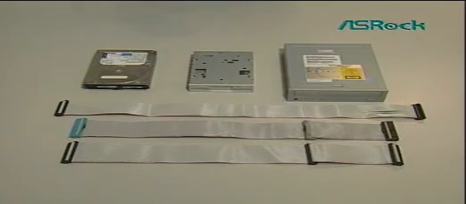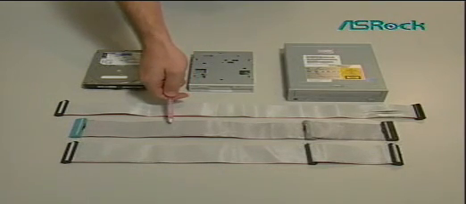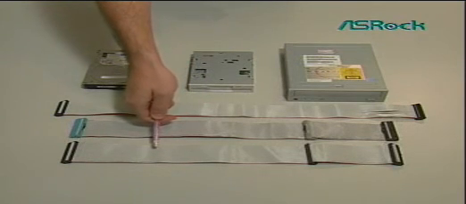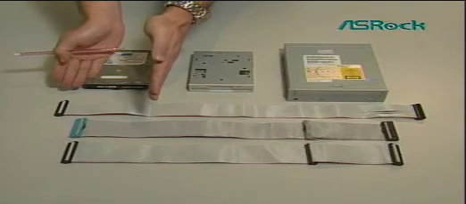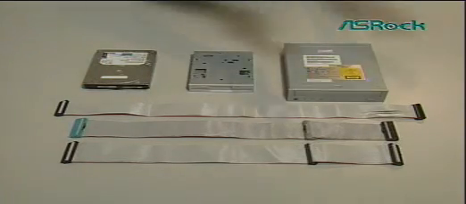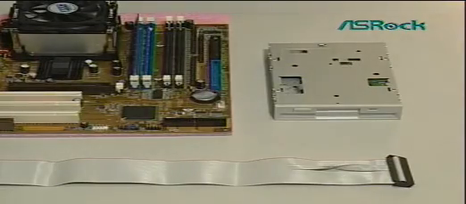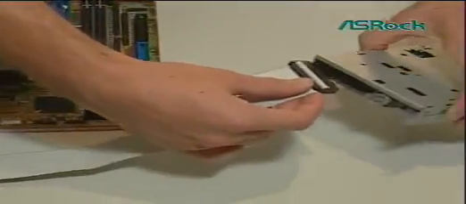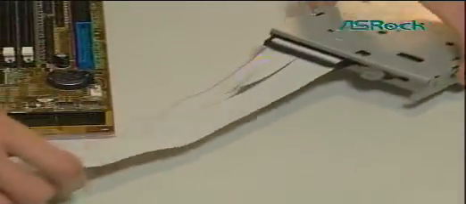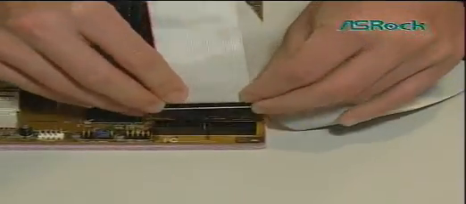There are 3 cables on the table: the floppy disk cable, the 80-pin IDE cable, and the 40-pin IDE cable. These ends of the cables should connect to the motherboard, and this end should connect to the devices. Now, we are attaching the floppy disk. Connect this end to the floppy drive and the other end to the floppy connector.